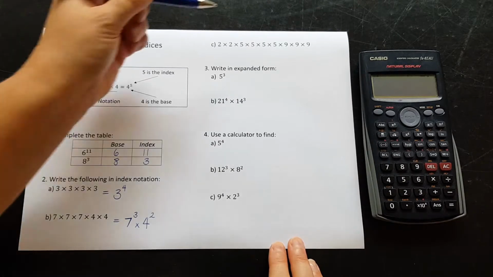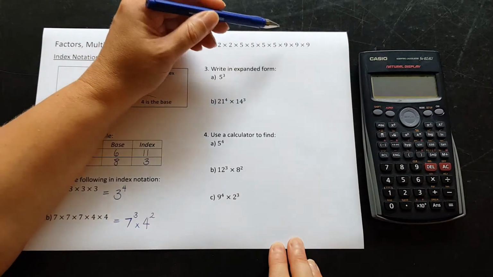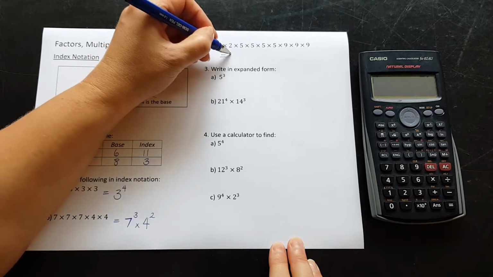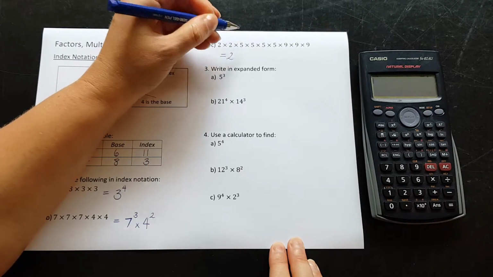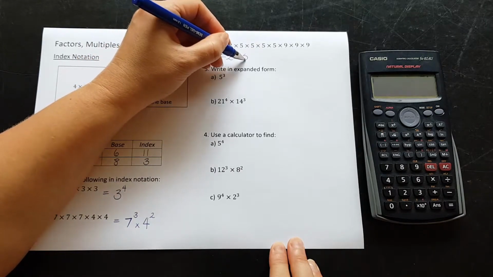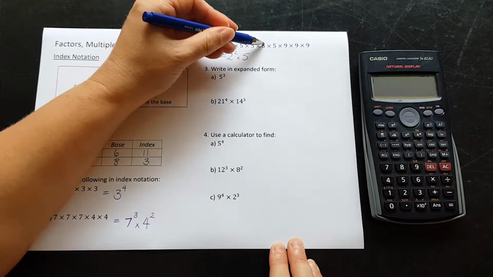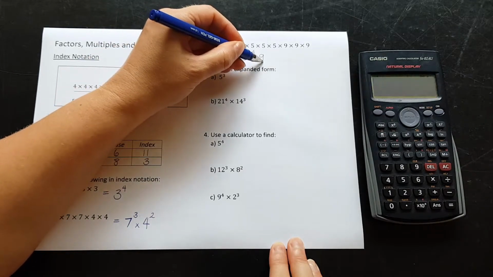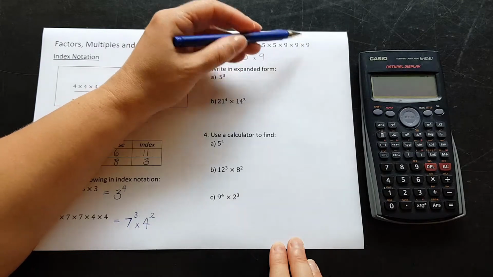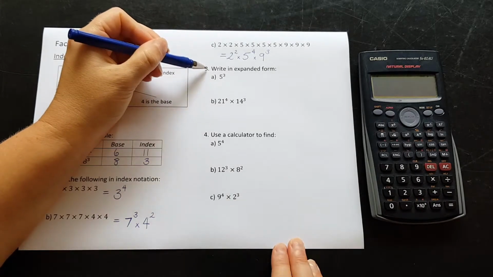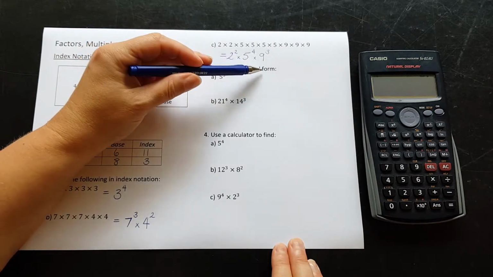Let's do that again. For C, we've got 3 different numbers here. We just do them one at a time. So 2 is the first number, and there is 2 of them. 2 is the base and 2 is the index. Times by 5 is the next base. 1, 2, 3, 4 of them, so power of 4. 9 is the next base. 1, 2, 3, so 9 to the power of 3. Okay, that's index notation.